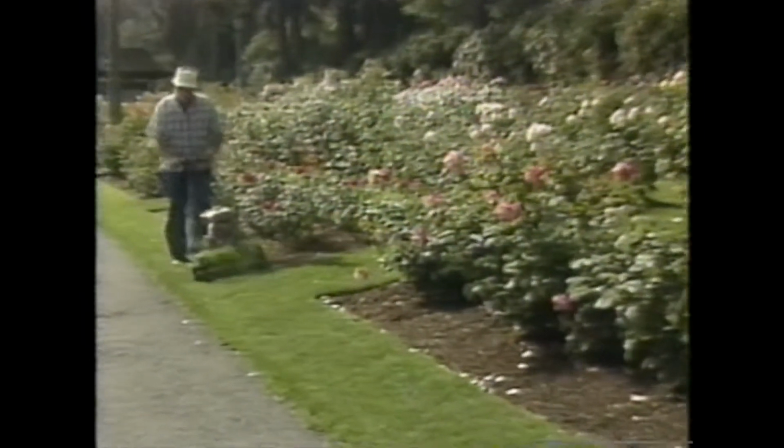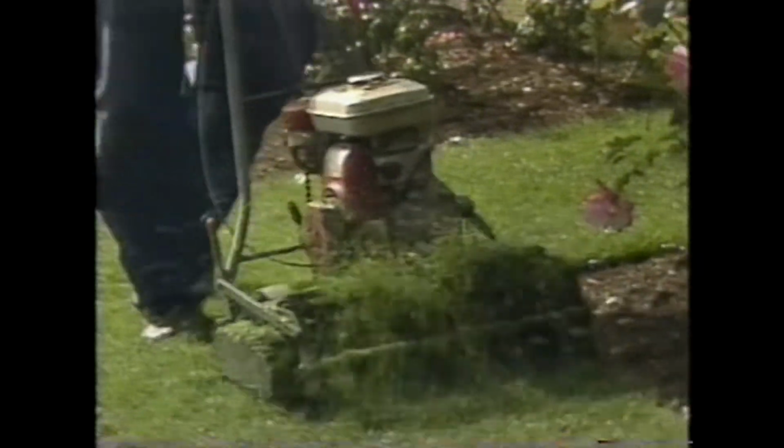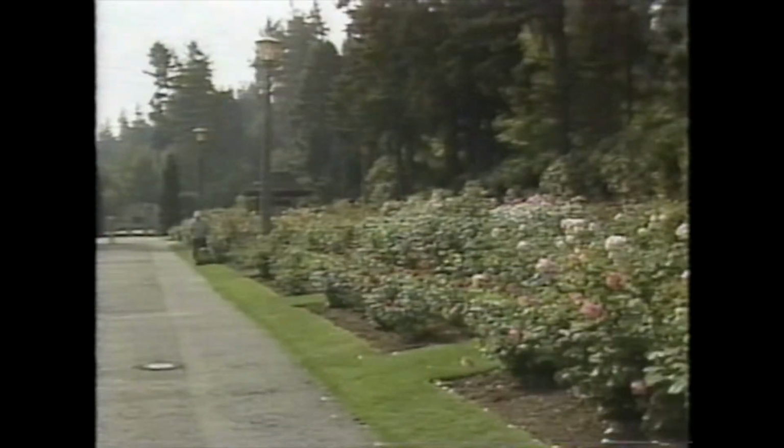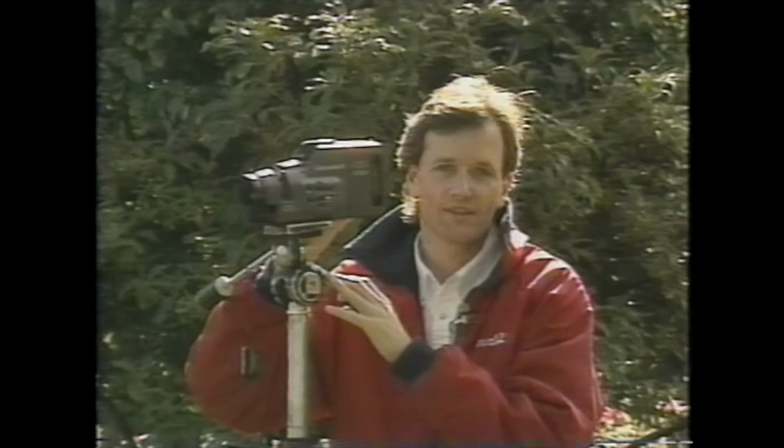The zoom is the most overused function on your camera. Its real purpose is to allow you to get wide shots and tight shots using only one lens. Once you've mastered the basic camera techniques, there are a few rules you need to follow.